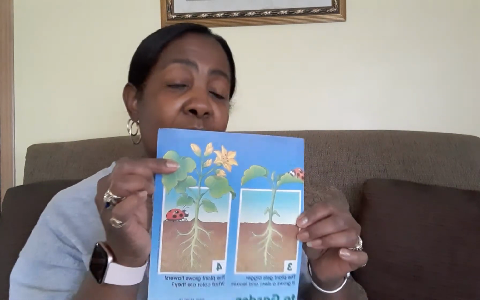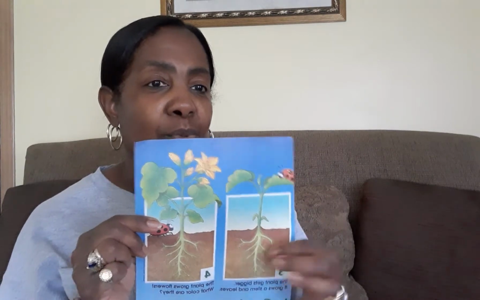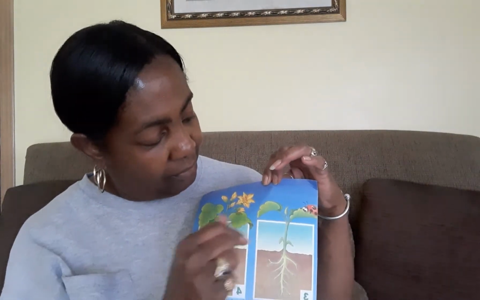So all of them come in what? Sequence. Like we was talking about earlier today when we was eating the apple. What came first? So that's just like this. It's in sequence. You got the root, stem, leaves, and the flower.